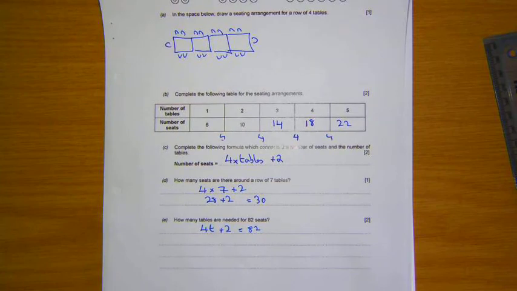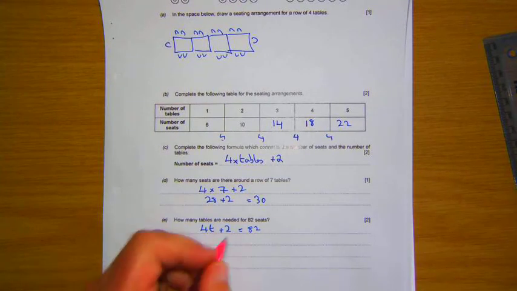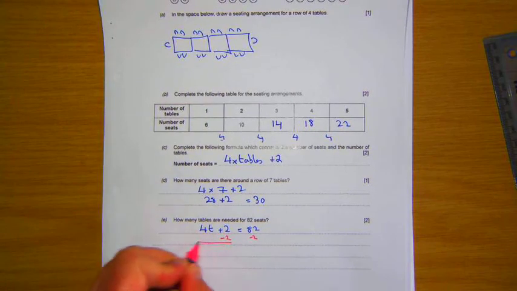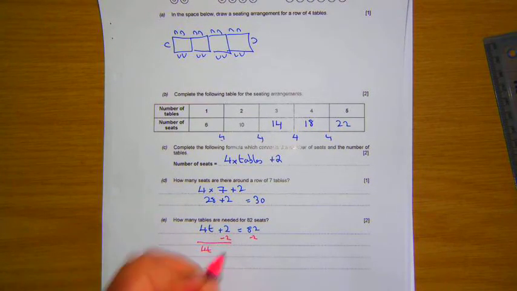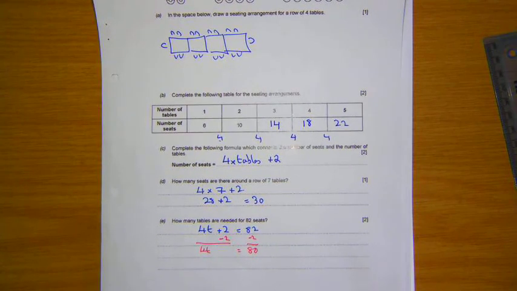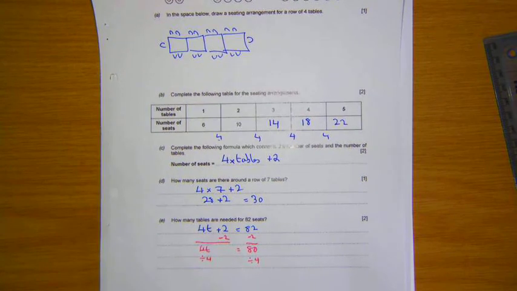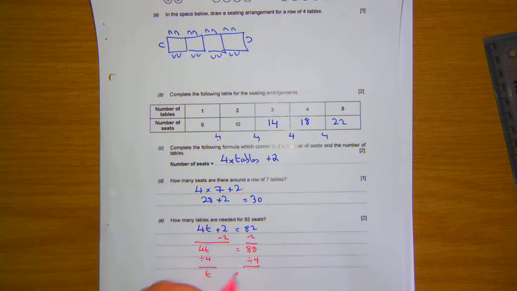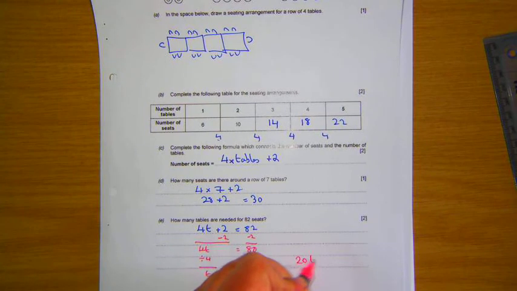Lo and behold, I've created an equation. I take 2 off that, I've got to take 2 off that. That leaves me 4t on that side equals 80 on that side. I want to know how many tables, so I have to divide by 4, which means I have to divide that side by 4 as well. 1t, 80 divided by 4, 20. So how many tables? 20 tables.